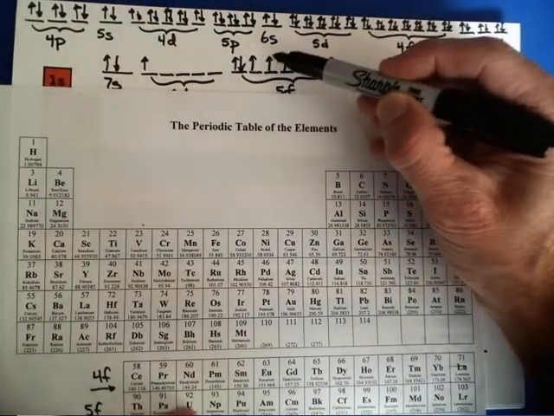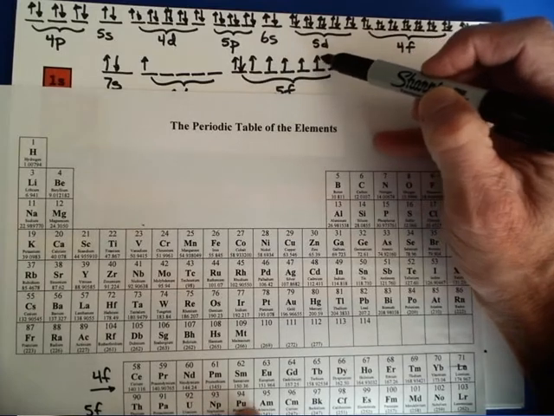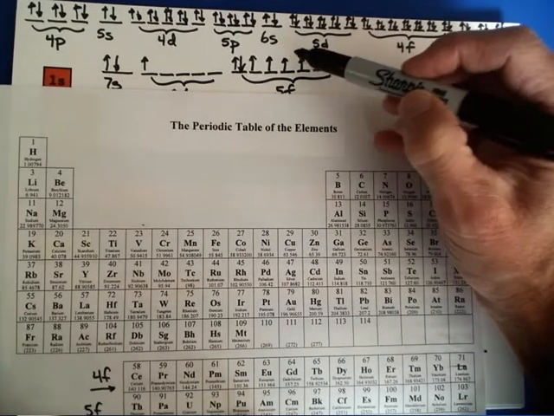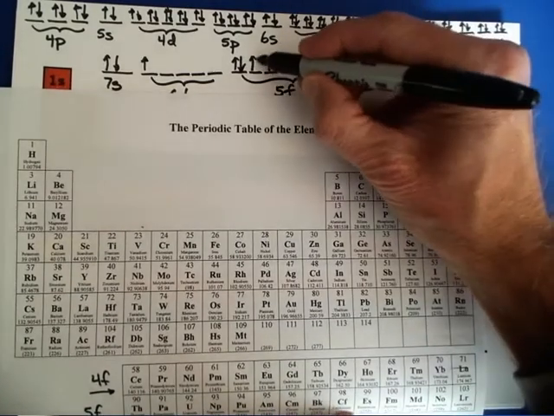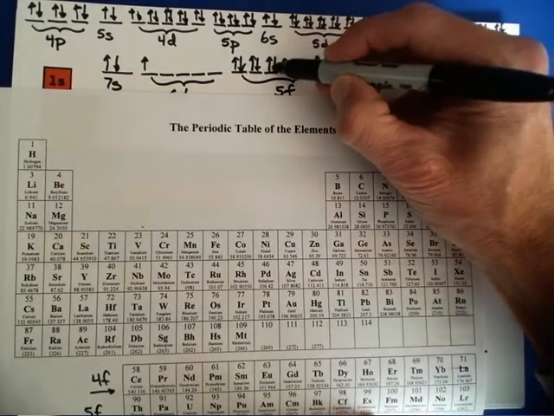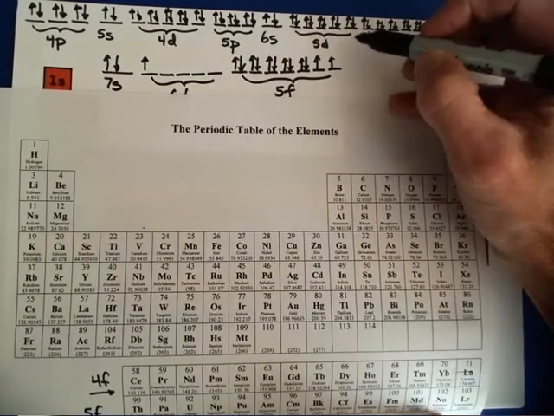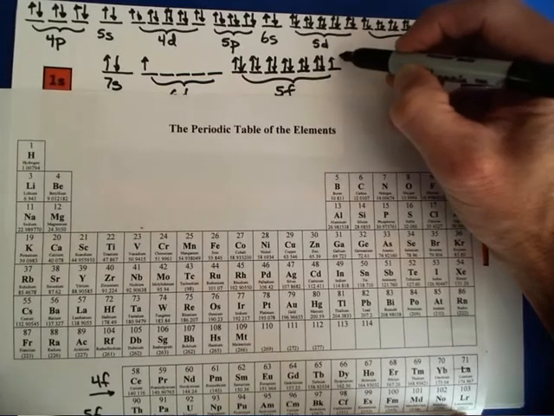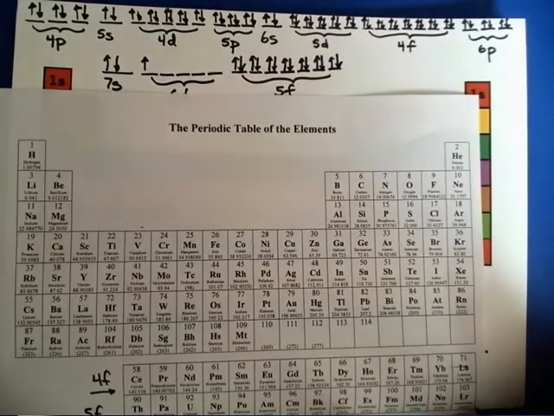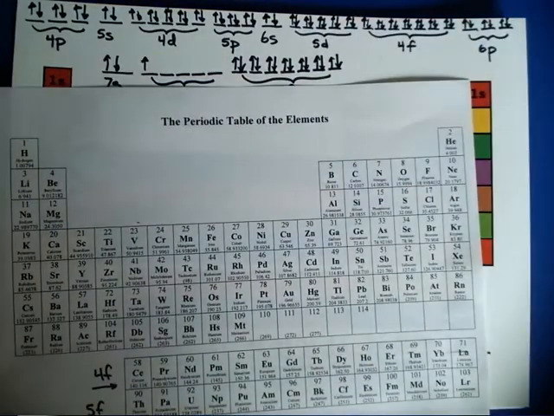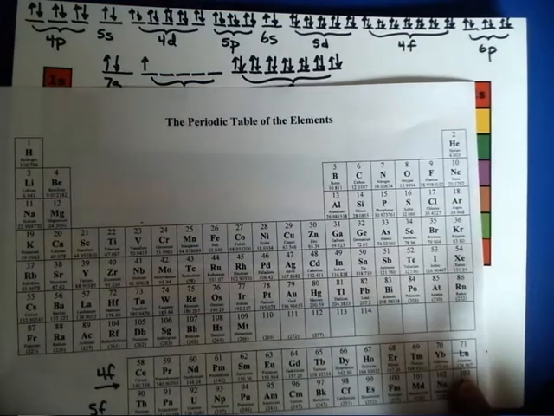Thorium, protactinium, uranium, neptunium, plutonium, americium, curium, berkelium. So now I'm on californium, einsteinium, fermium, mendelevium, nobelium, lawrencium. I'm at the end here, and I've run out of the 5F. So I'm at element 103.